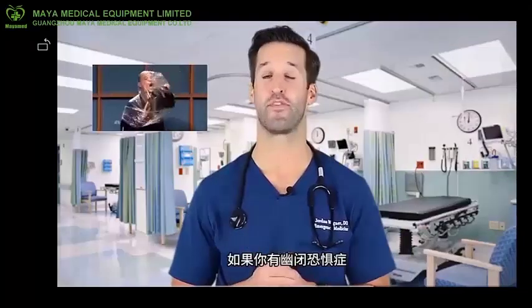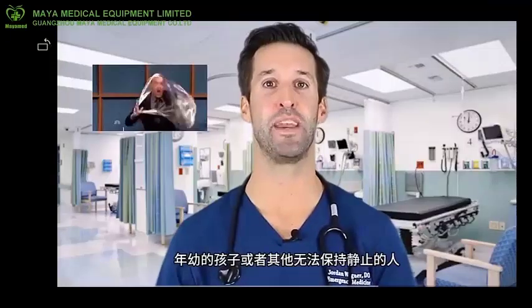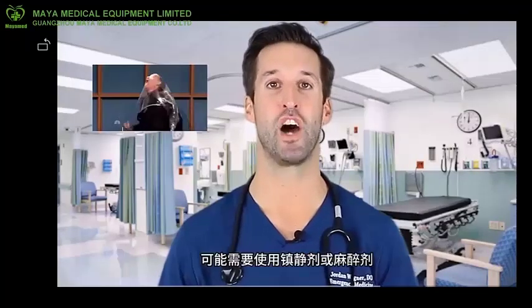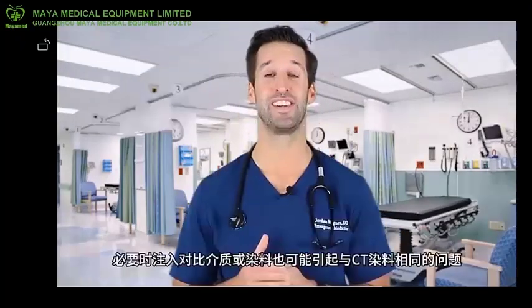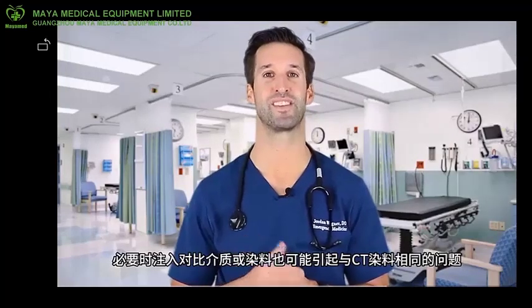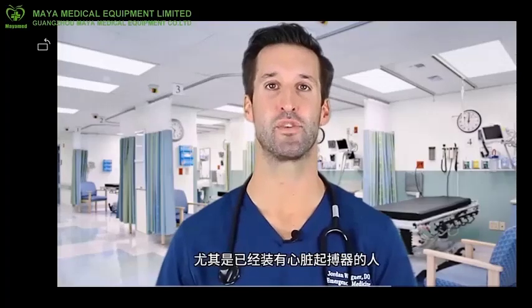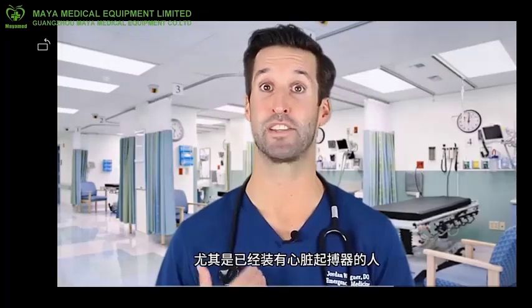If you're claustrophobic, this study might not be good for you. Sedation and anesthesia may be required for young children and others who just can't remain still. Injection of contrast medium or dye, if needed, can also cause the same problems that the CT dye can cause. This cannot be undertaken in some situations, especially for people who have a pacemaker in place.